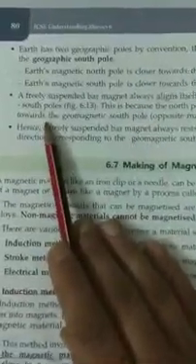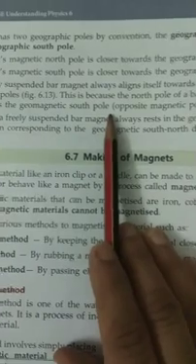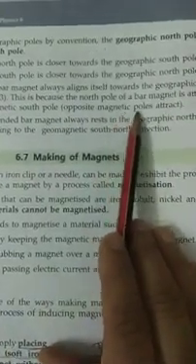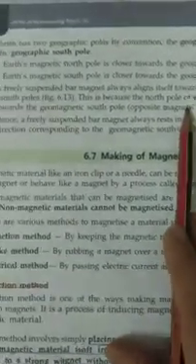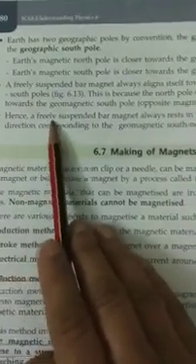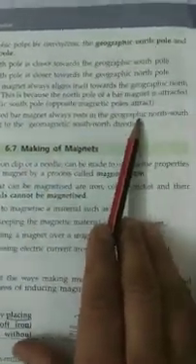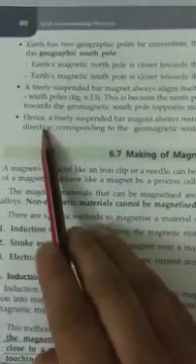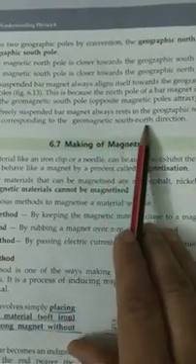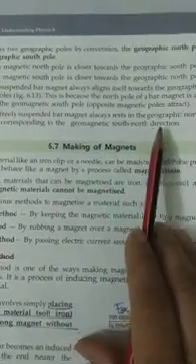This is because the north pole of the bar magnet is attracted toward the magnetic south pole. Opposite magnetic poles attract, we know. Hence a freely suspended bar magnet always rests in the geographic north-south direction corresponding to the geomagnetic south-north direction.